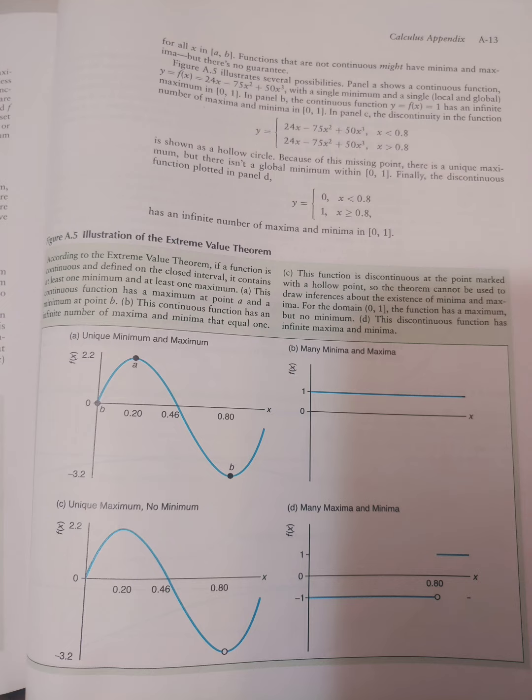In panel B, the continuous function y equals f of x equals 1 has an infinite number of maxima and minima in [0, 1].